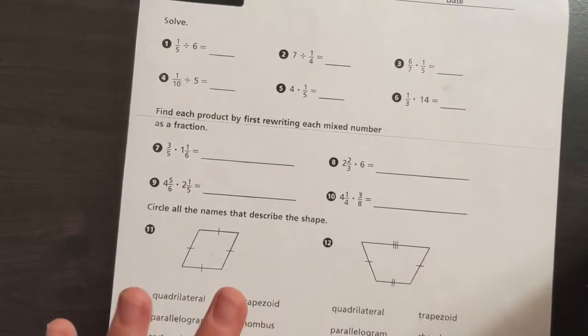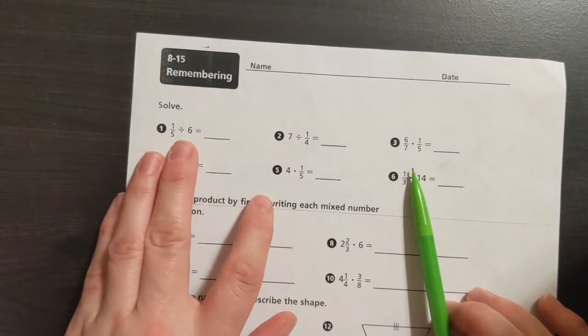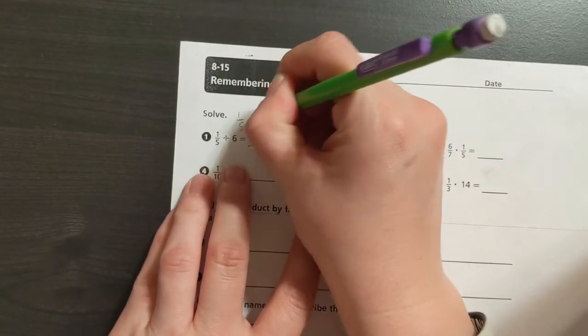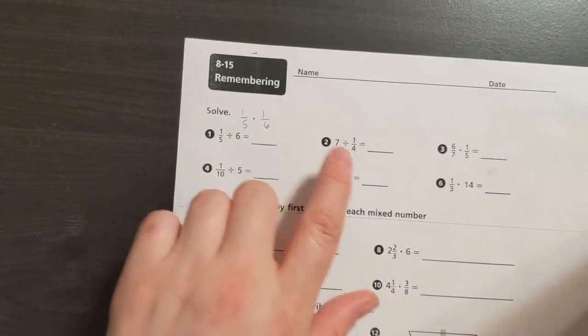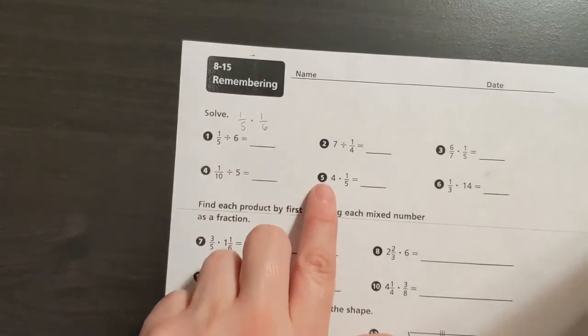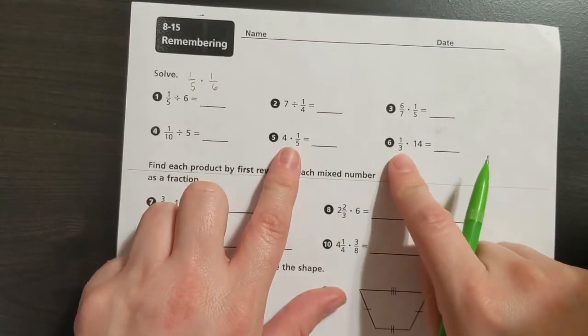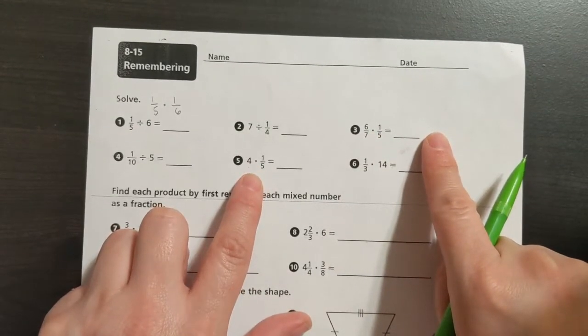And then on the remembering side, it looks really complicated, but you know how to do these. When you divide by a fraction, here's a tip: keep, change, flip. How do you flip 6? 1 over 6. If it's not division, so like number 5 and 6, and number 3, those ones are not division. You do not get to keep, change, flip. You're just going to multiply straight across or simplify first.